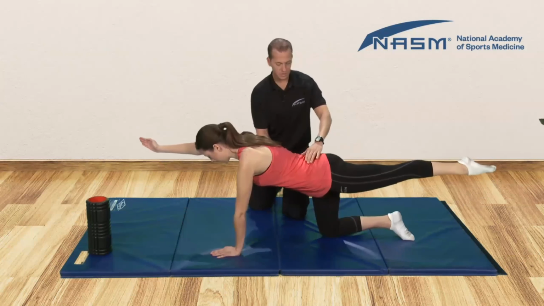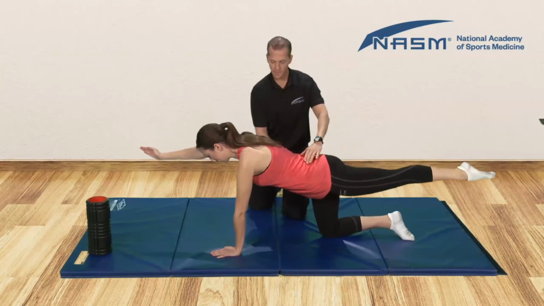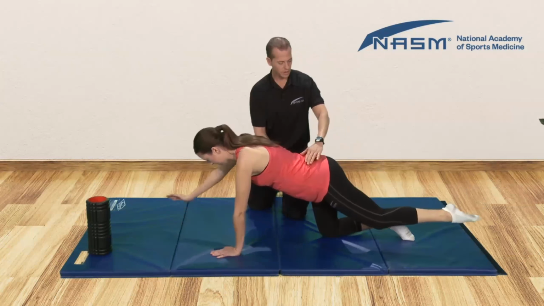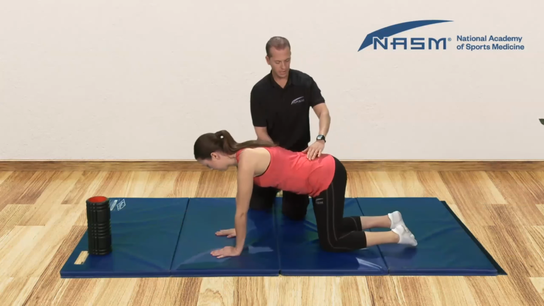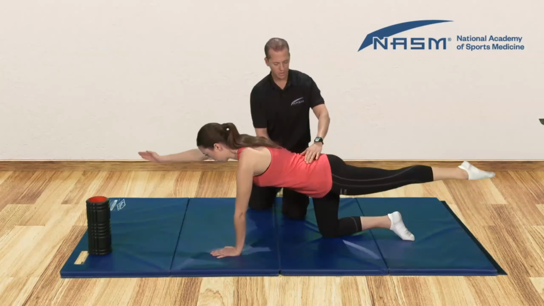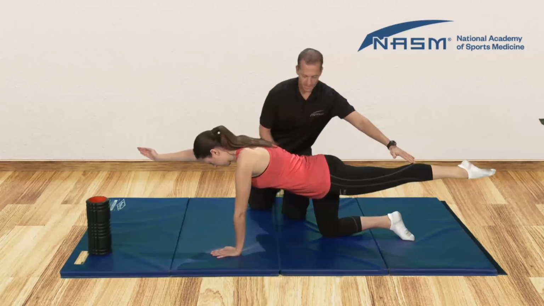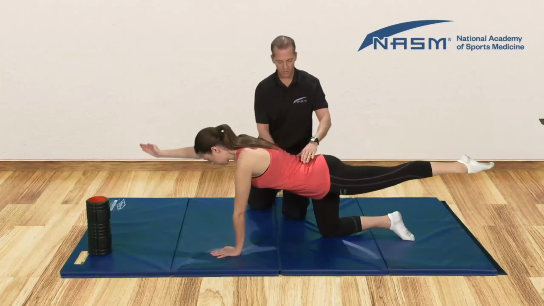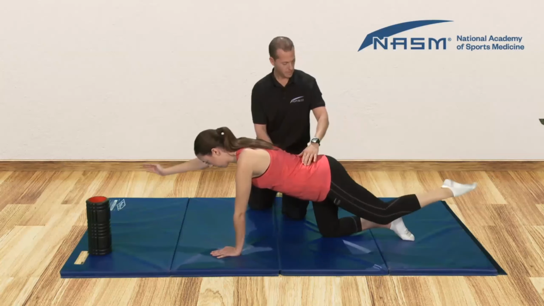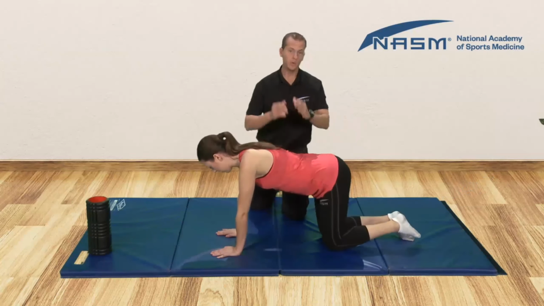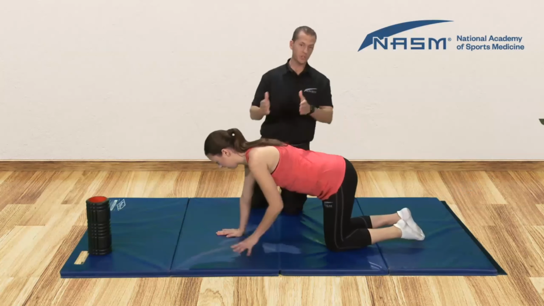Everything's extended, stabilize. Now lower for 3, 2, 1. And again, we'll extend, no motion here. There we go, perfect. Squeeze the glute, squeeze the quad, squeeze the calf, thumbs up and lower down for 4, 3, 2, 1. Now you would repeat that from 12 to 20 times.